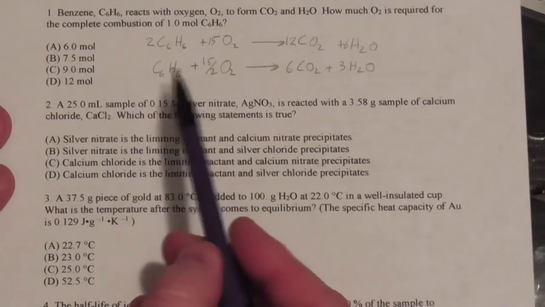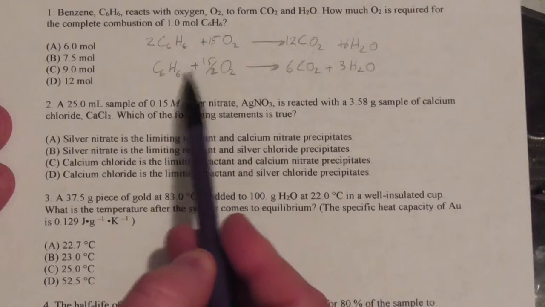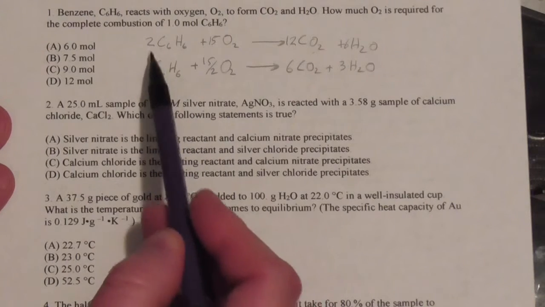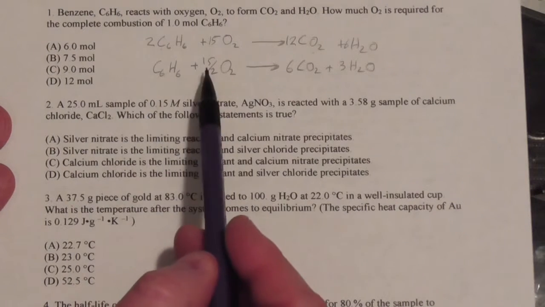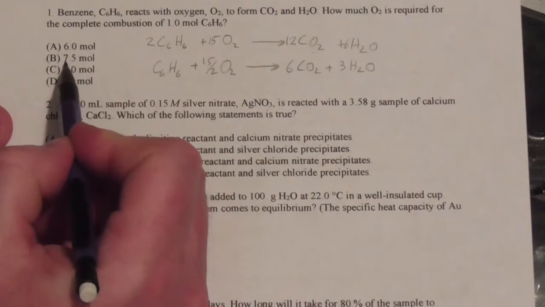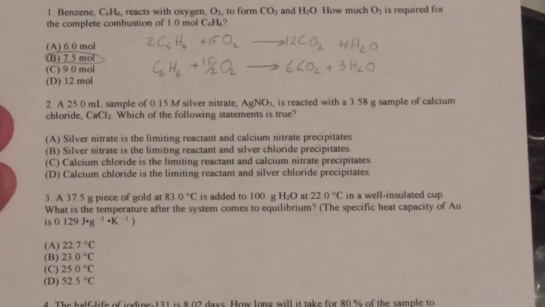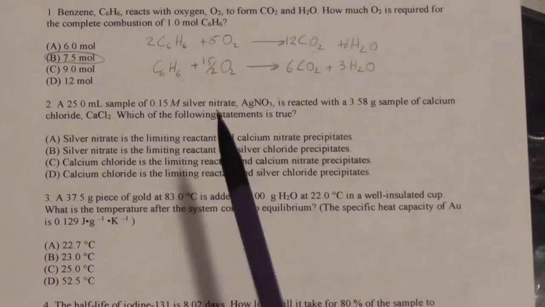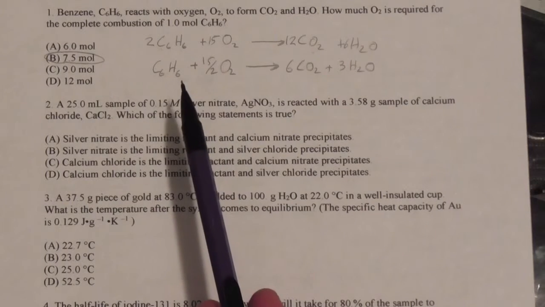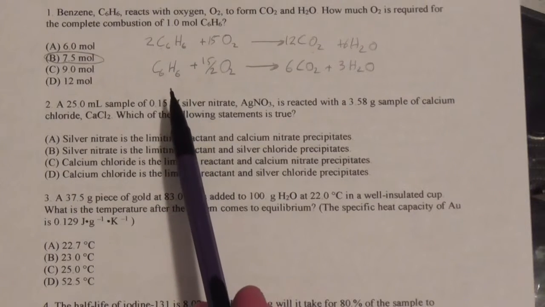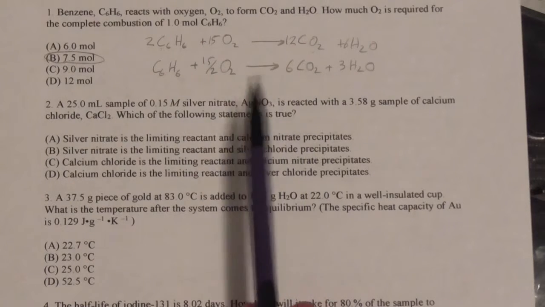So if I'm talking about the complete combustion of 1 mole of benzene, I have to keep it as 1 mole of benzene. I can't have 2 moles of benzene. 15 halves is now 7.5 moles. So there's my answer. That's how much oxygen is required to ensure that benzene combusts completely.